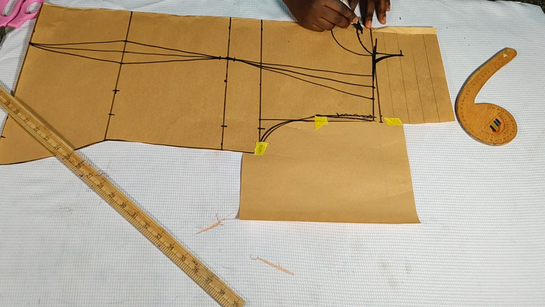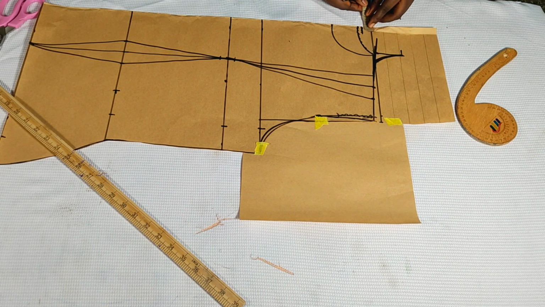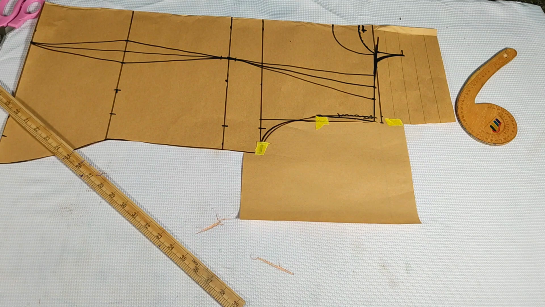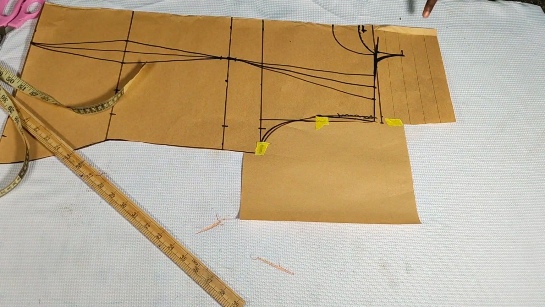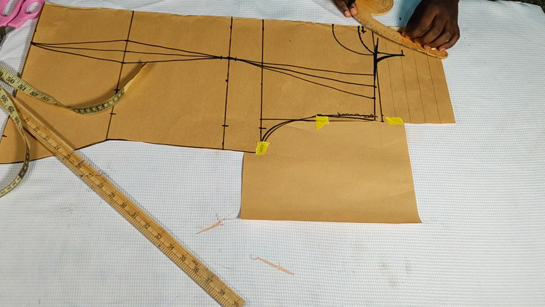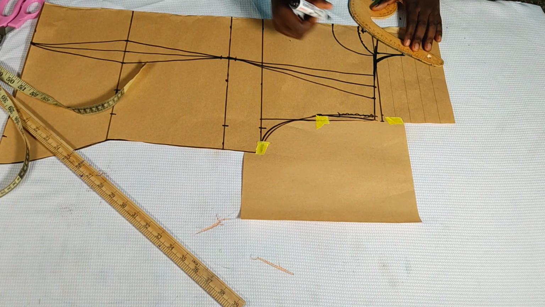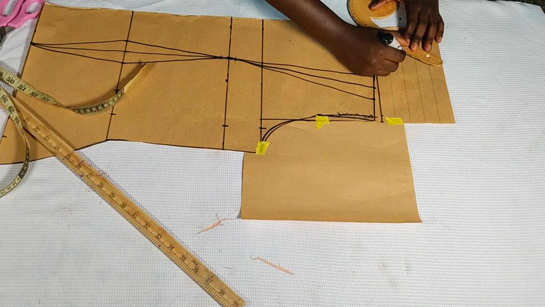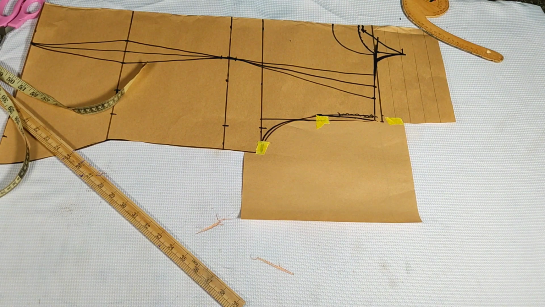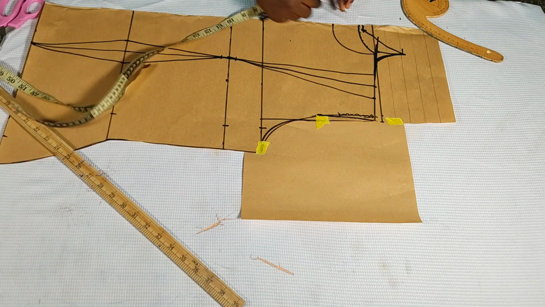Yes, so on that 0.75 mark you marked, from your center front mark 1 inch, okay. From your center front just mark 1 inch, then you connect it to your 2 inches up there with your curved ruler. Yeah, so you can do it. Drafting is not difficult, just make up your mind that you'll be able to do it.